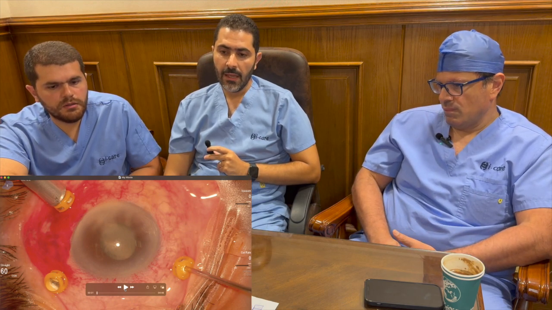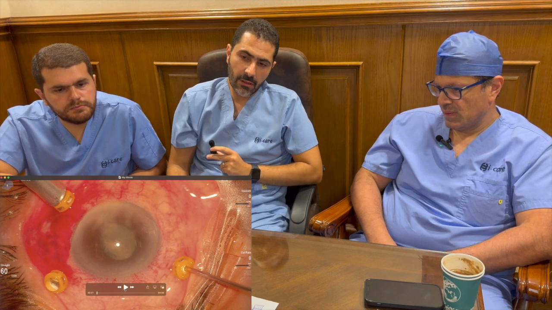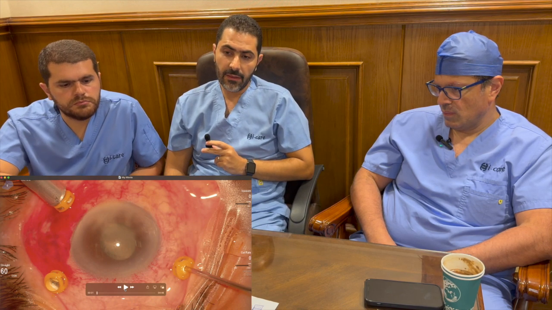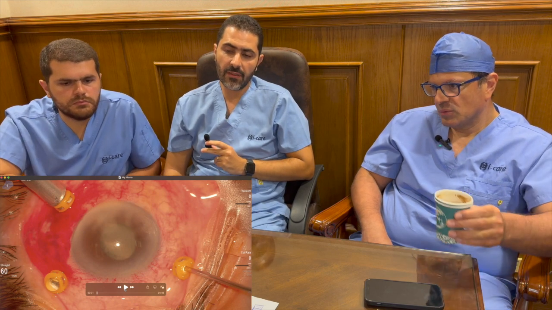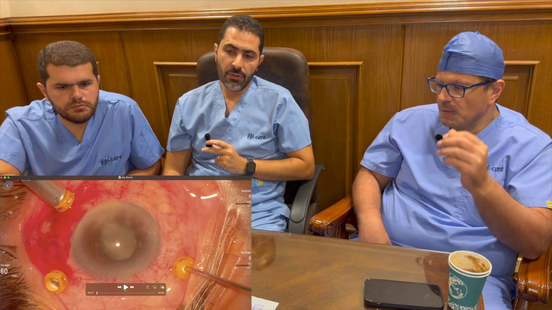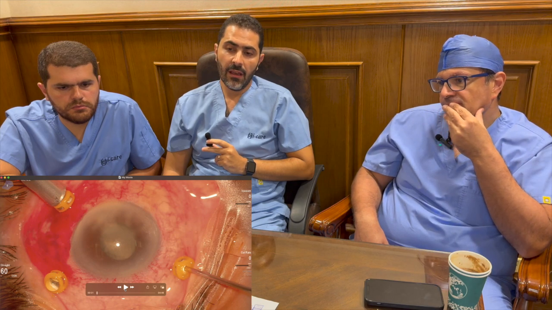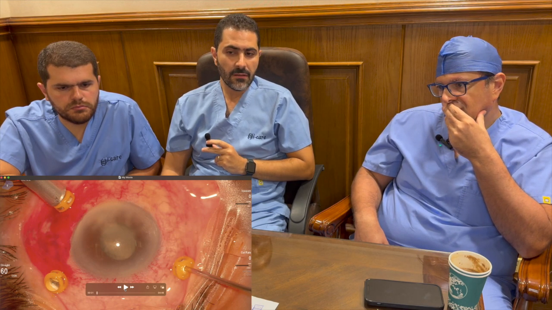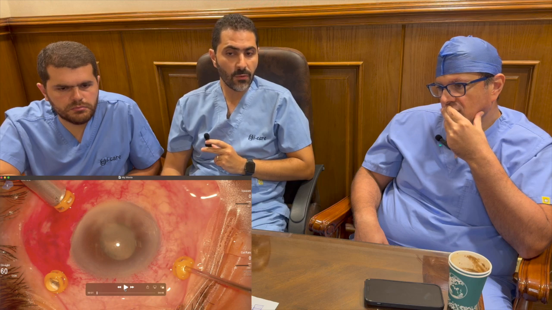Okay, so let's move on with the case. This is on the ninth post-cataract day with this appearance of the eye. It's a little bit inflamed with anterior chamber reaction or hypopyon that we started to work from the sideport, as we can see. In your opinion, is it a mandatory step to decrease the bacterial load inside the eye and to clear up the media so you can proceed with the vitrectomy?